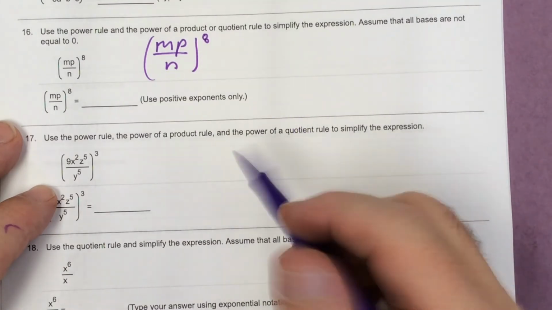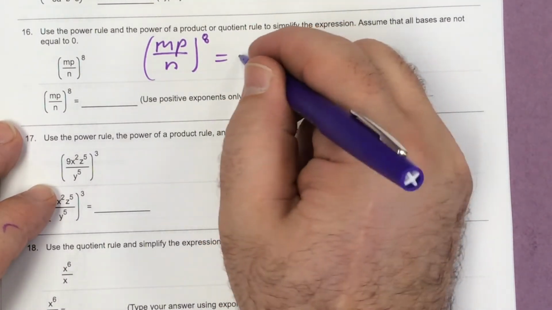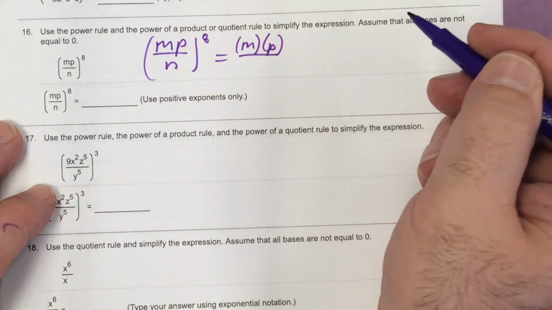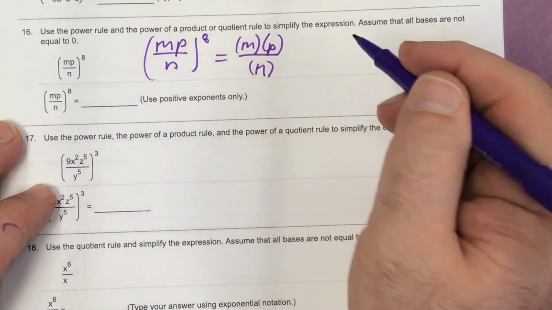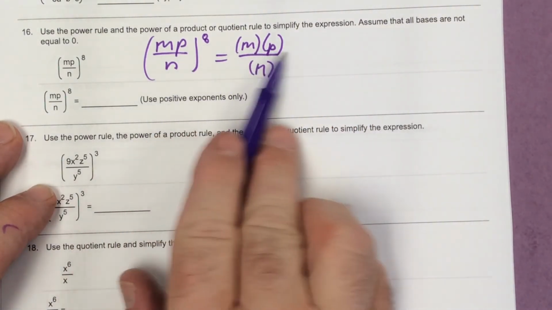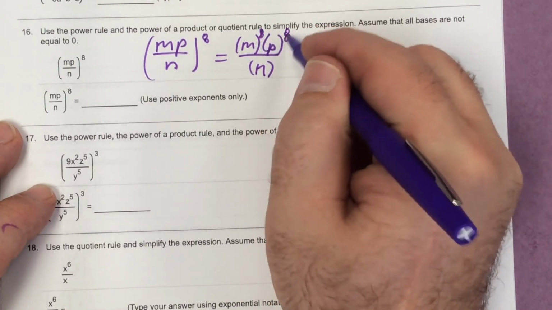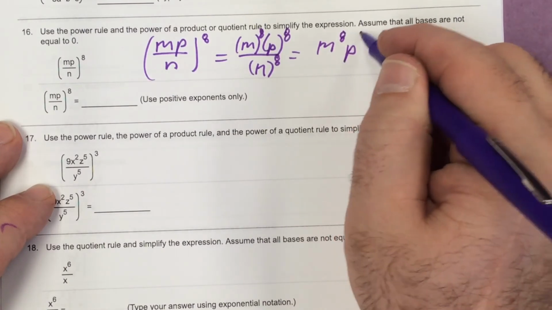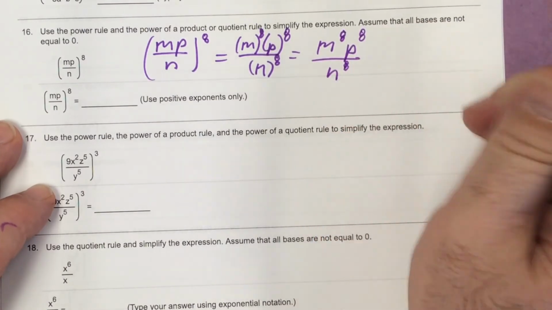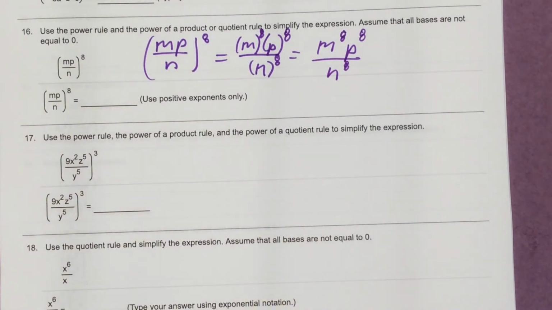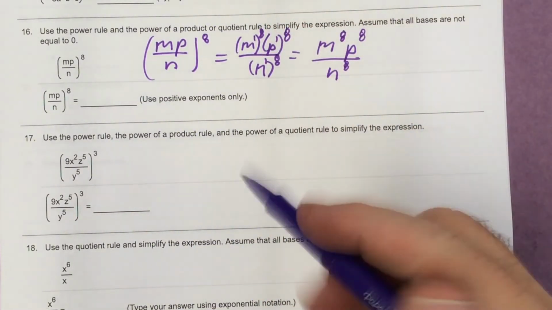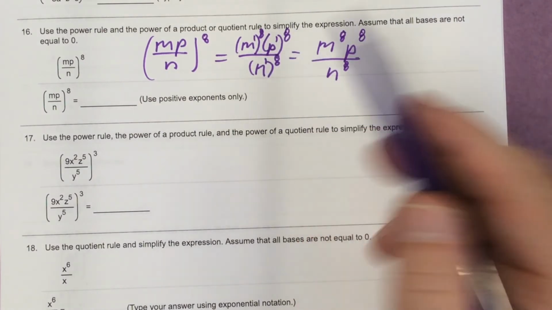Just like in the previous problem, what I'm going to do is take the m, put it in its own set of parentheses. I'm going to take the p, put it in its own set of parentheses, and then take the value of n, put it in its own set of parentheses, and each of them are going to get 8 on the outside, giving me m to the 8 times p to the 8 over n to the 8. And that's going to be question 16 done. Not so important that I show that work here. And just one thing to remember, these all have exponents of 1, so that 1 times 8 is 8, 1 times 8 is 8, and 1 times 8 is 8.